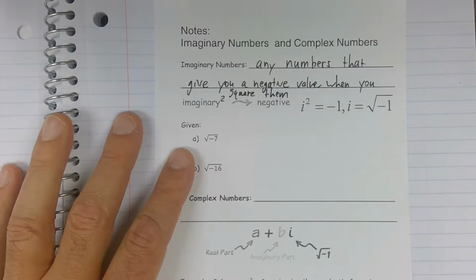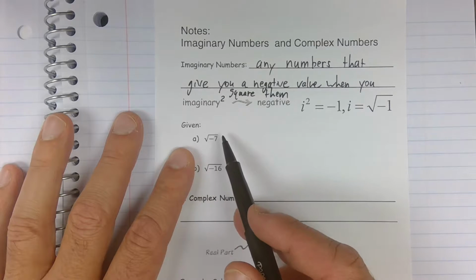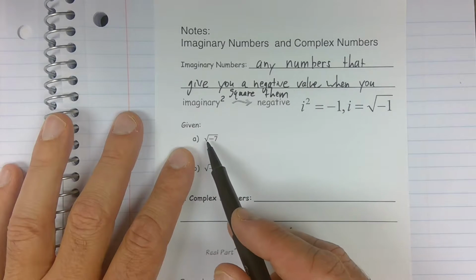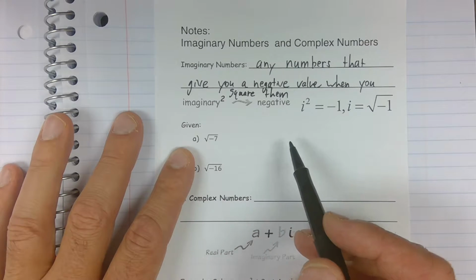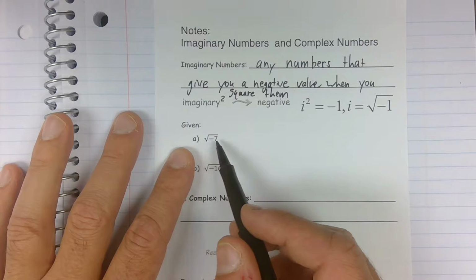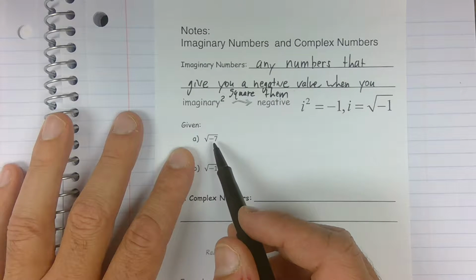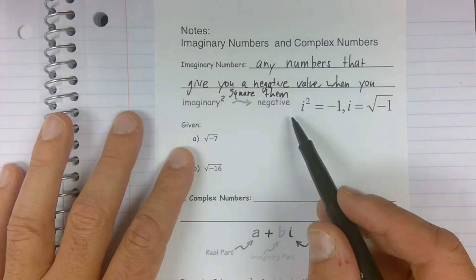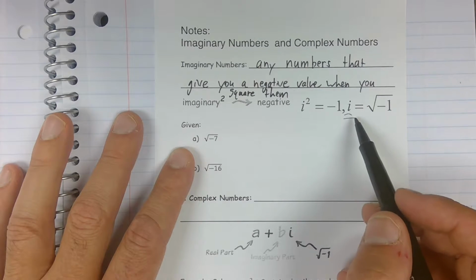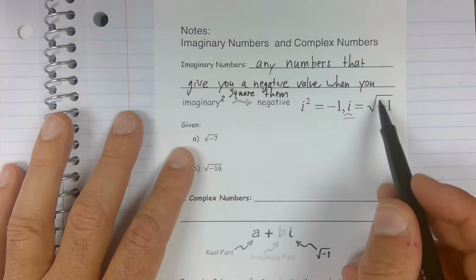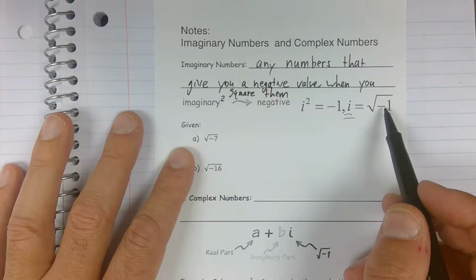So, for example, say you want to try to do the square root of -7. Well, if you did square root of -7 times square root of -7, you would get -7. But if you were to type this into your calculator right now, it would give you an error message, because there is no number times itself that gives you -7. So in mathematics, they invented this little number called I, which is an imaginary number. And I equals the square root of -1.